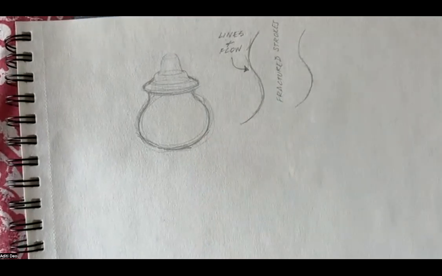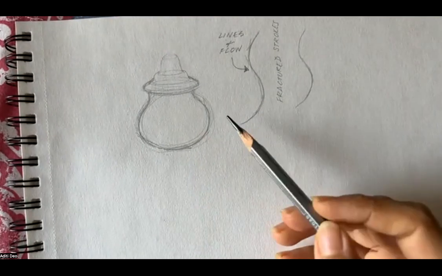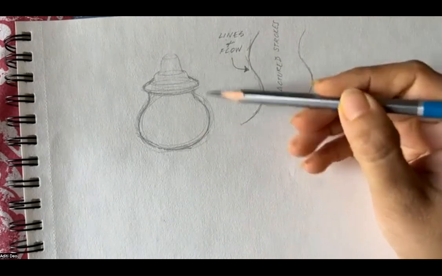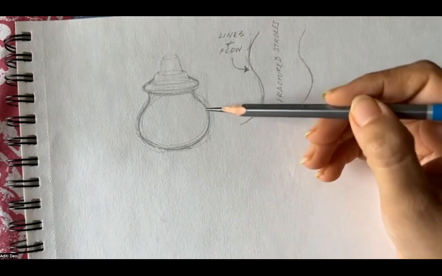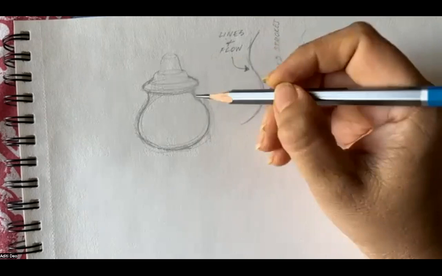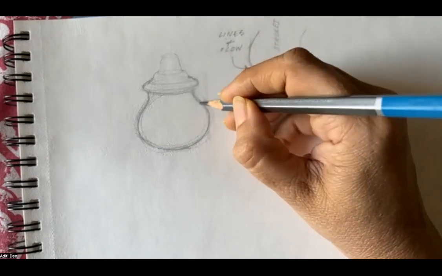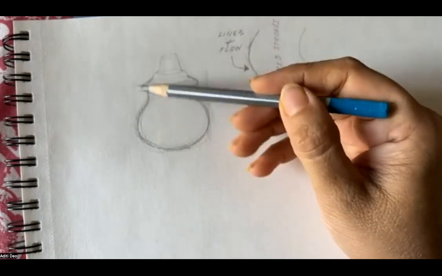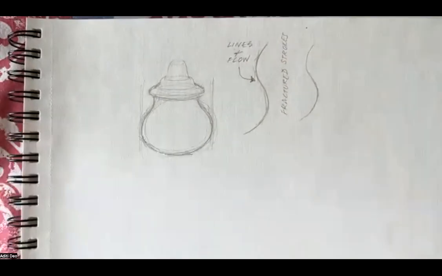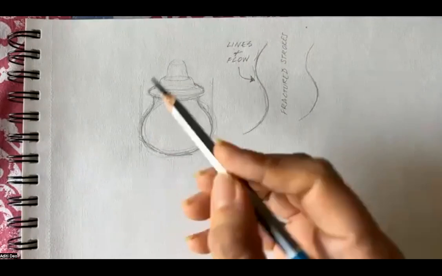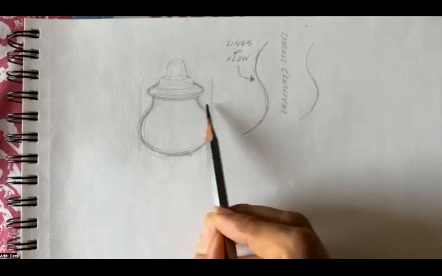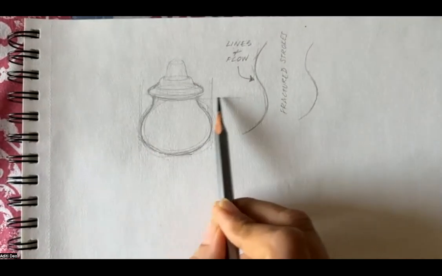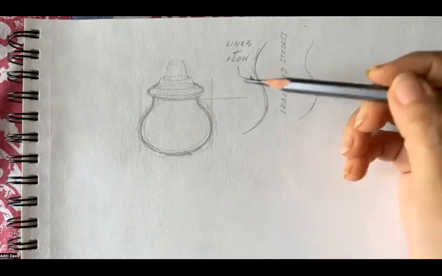So at this point now, I'll show you how we have to draw the handle. So here are a few things that you look out for: size and proportion. Make these lines on either side of the pot. And from here, you know where the handle has to go outward. So draw a horizontal line.